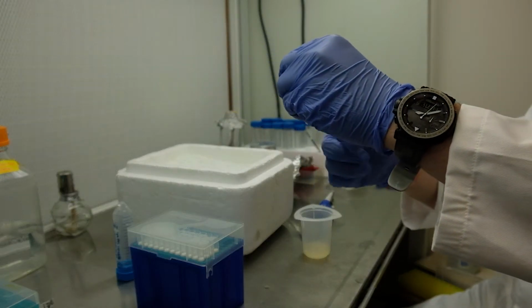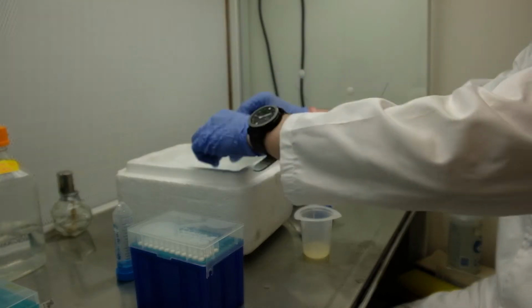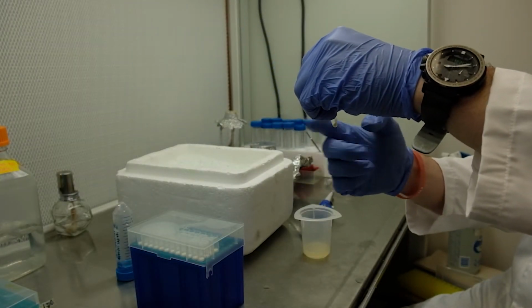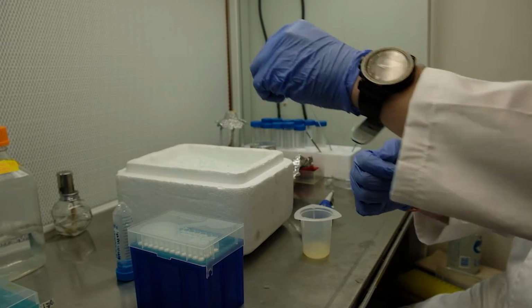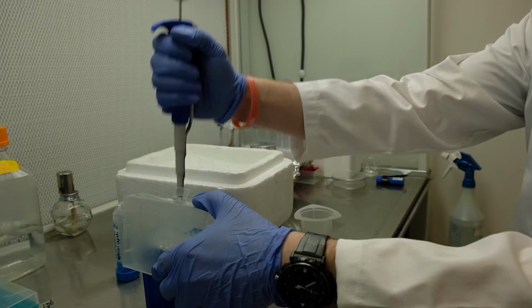Try to gently resuspend by flicking the tube. This usually doesn't work though after multiple rounds of centrifugation. The other option is to resuspend by pipetting up and down.